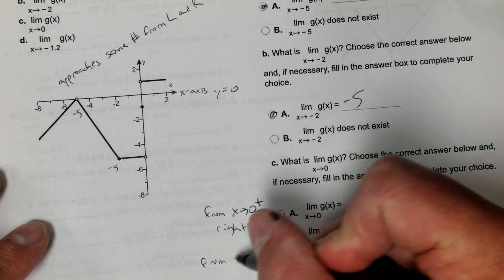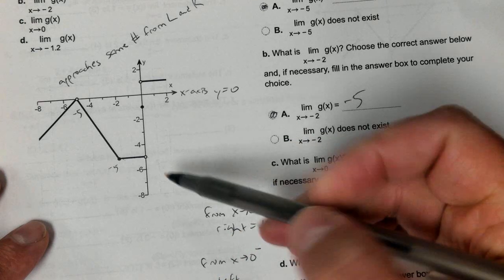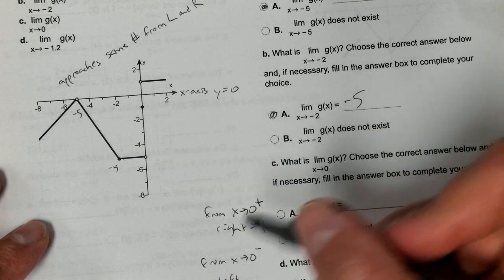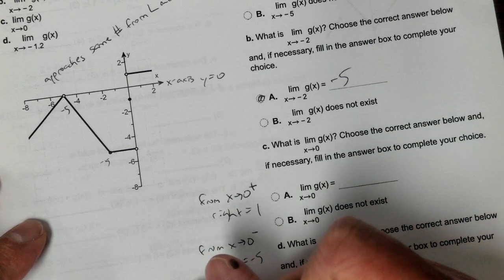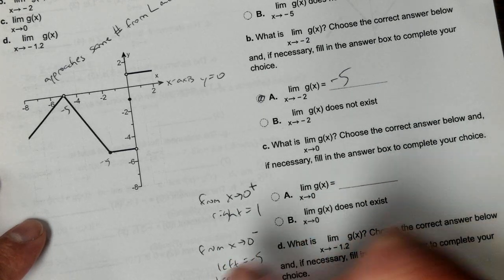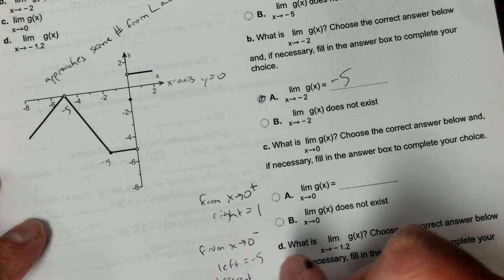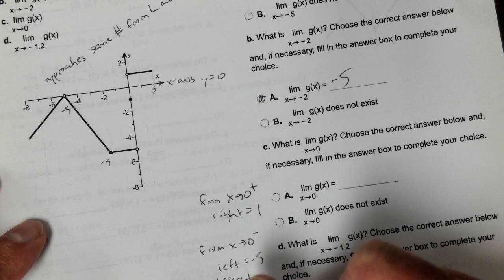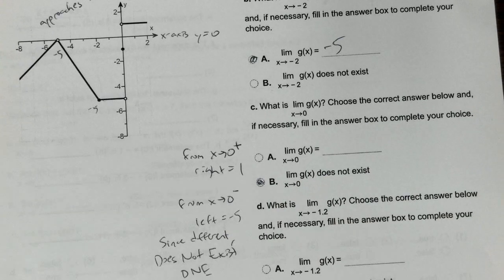But from x approaches 0 minus, which means left, it would be -5. So since it's different, does not exist, or DNE. So that'd be does not exist.